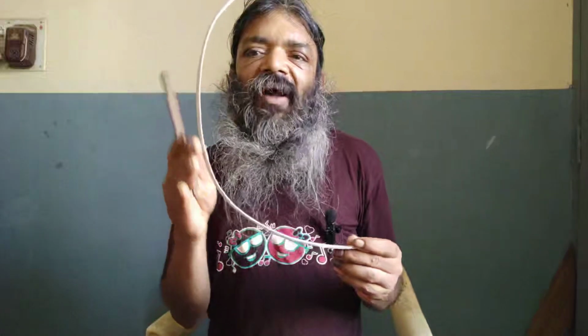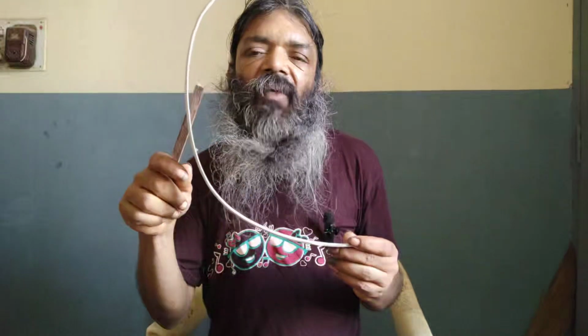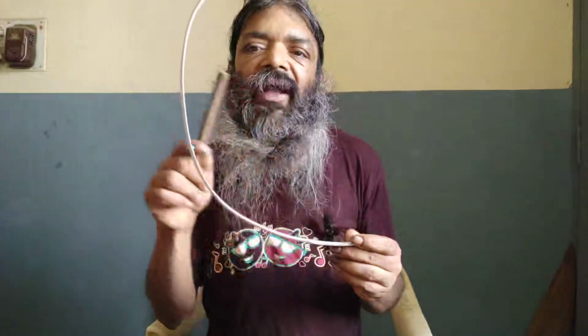So what is the vector representation of this curved line from the origin to x comma y? The vector representation of the two points, origin and x comma y, is xi plus yj.